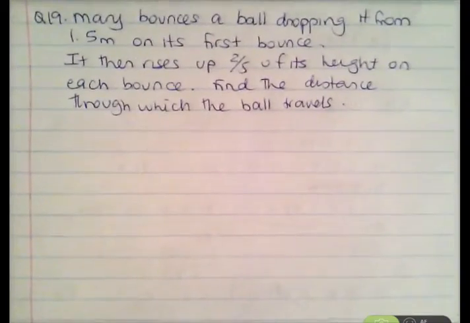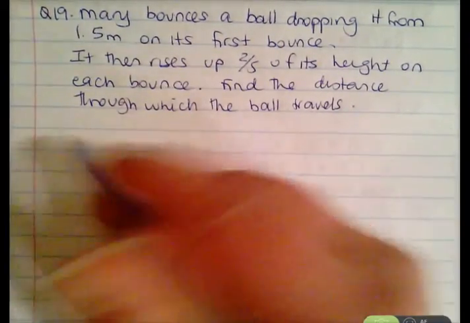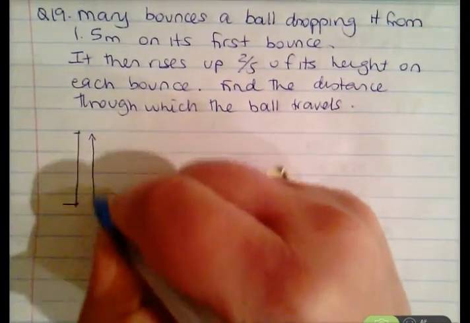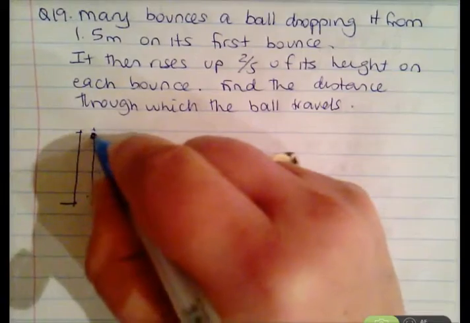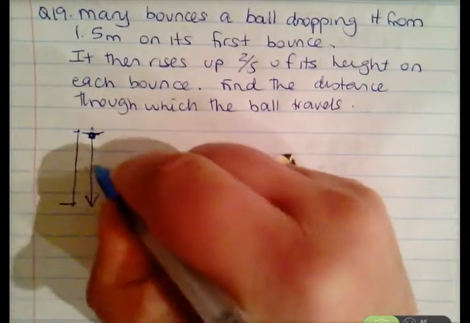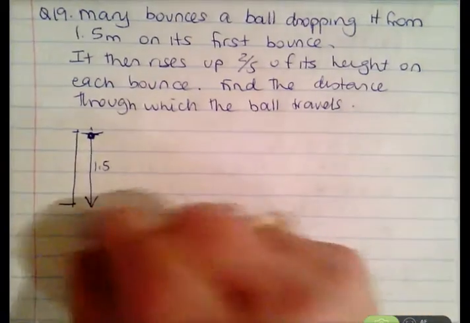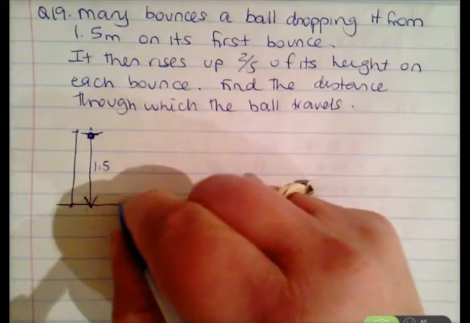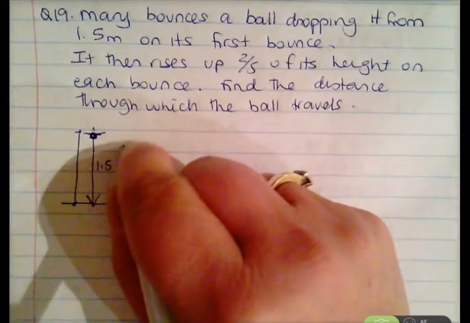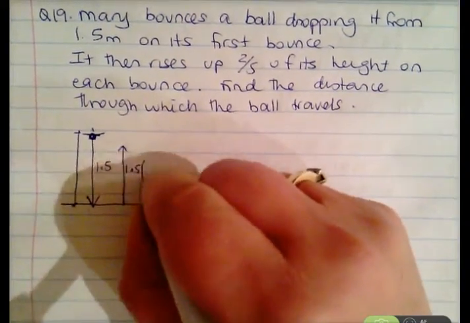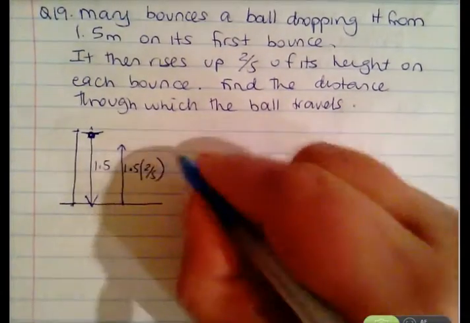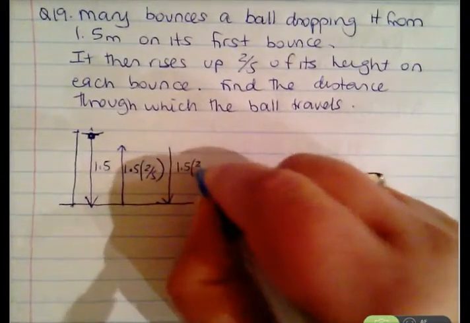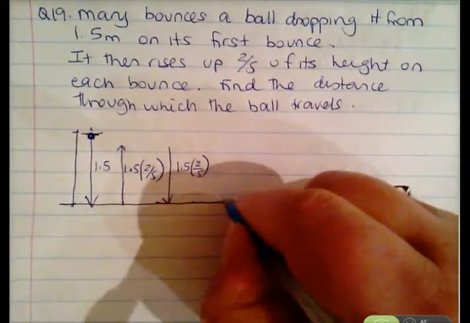Okay, this is question 19. Mary bounces a ball, dropping it from 1.5 metres on its first bounce. So it starts up here, goes down 1.5 metres to the ground, and then it rises 2/5 of its height each bounce. So it comes back up 1.5 times 2/5, and then it goes back down. Now it has to go back down that same distance, 1.5 times 2/5, and then it comes back up.